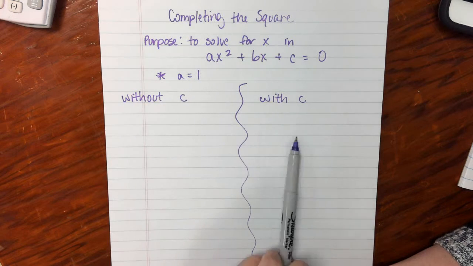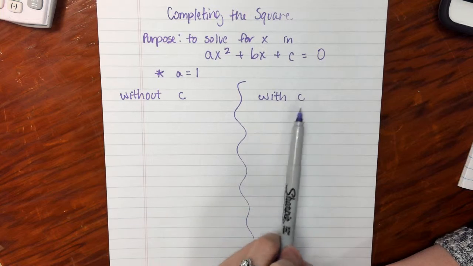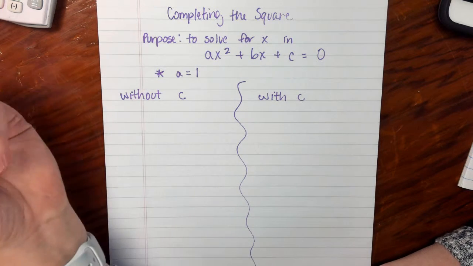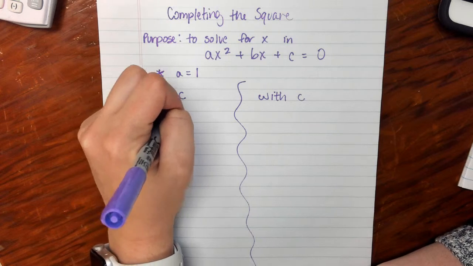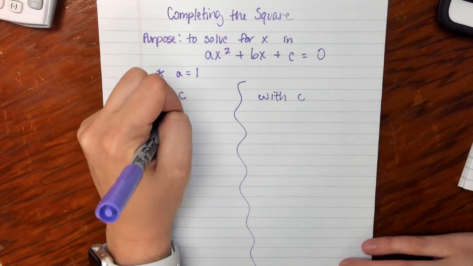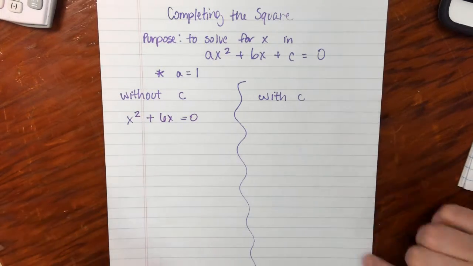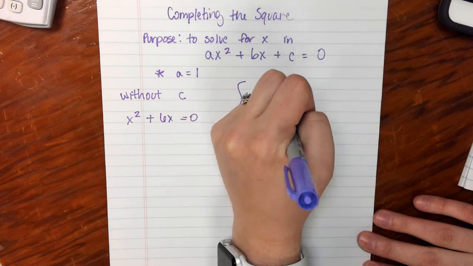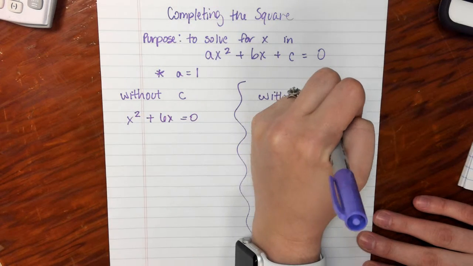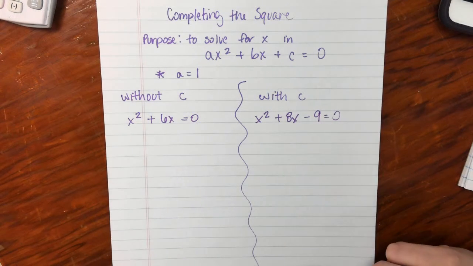Now there's two ways to see this: when it does not have a c, or sometimes the equation will have a c. So for example, without a c, we could have x squared plus 6x equals 0. And then with a c, we could have x squared plus 8x minus 9 equals 0. So first we're going to work on the one without a c.